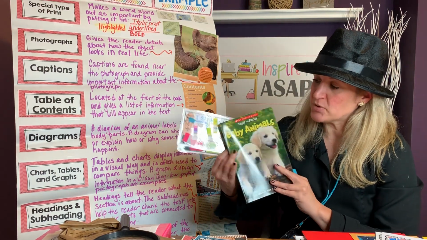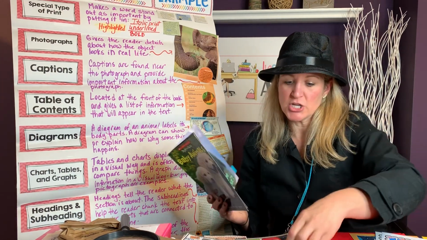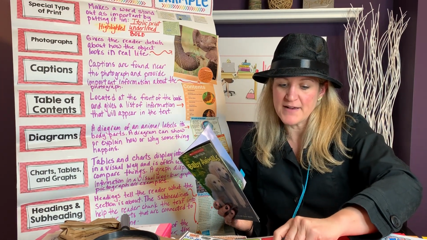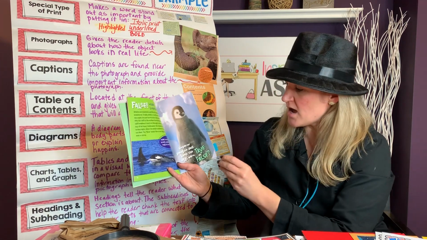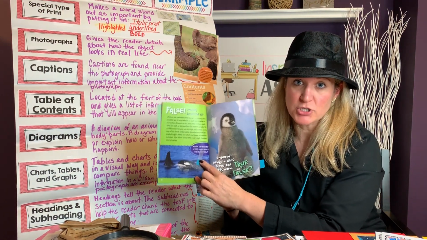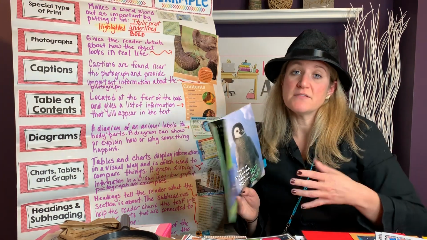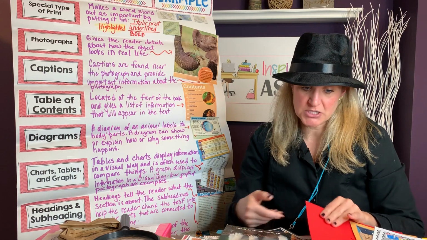I might tell them, boys and girls, I want you to take off those sticky notes and show me that you can identify examples of photographs and captions just like I taught you. And so we would be doing this together instead of having them independently do that.